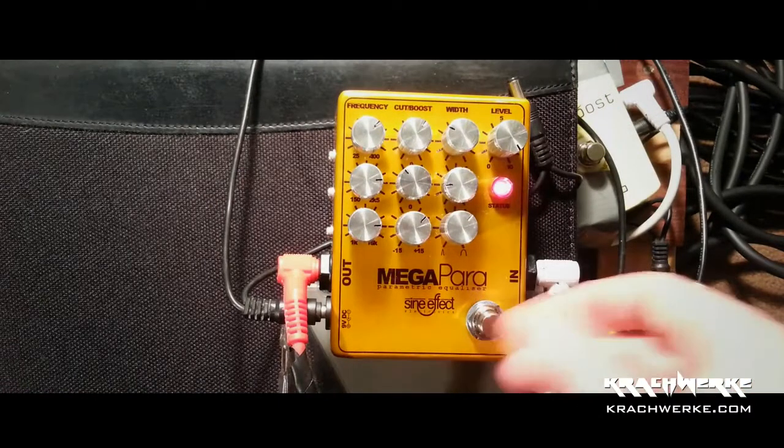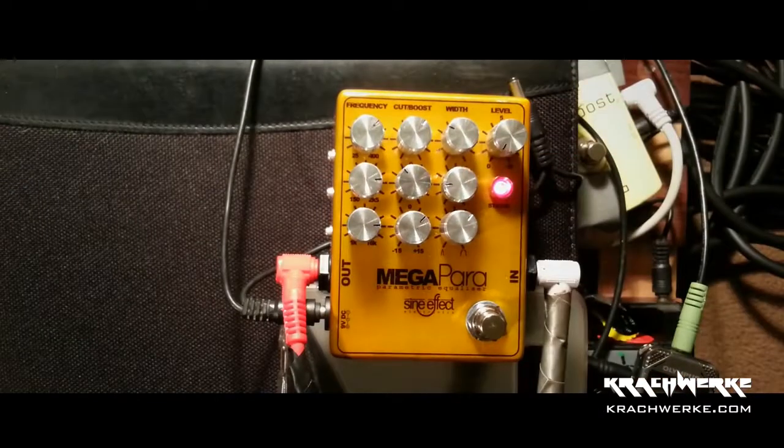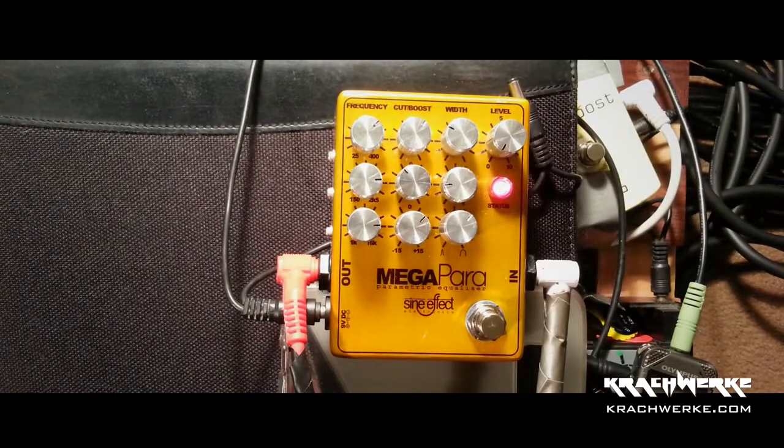So this gives you a very good idea of what you can do with the Mega Para and how it can be used to fix, tweak, adjust, do all sorts of fancy stuff with in your pedal board. And as shown here, there might even be some options to use two of them, maybe in stereo, one left and one right, for your outboard stuff.